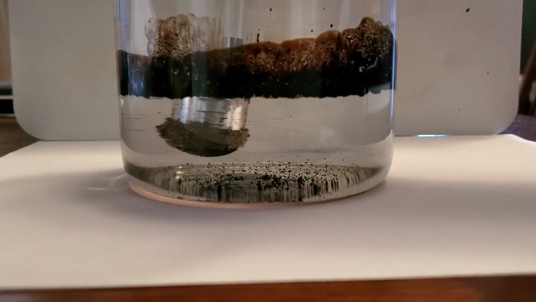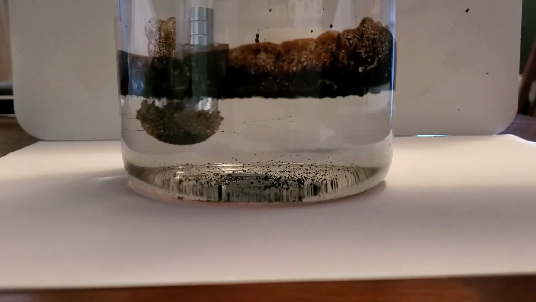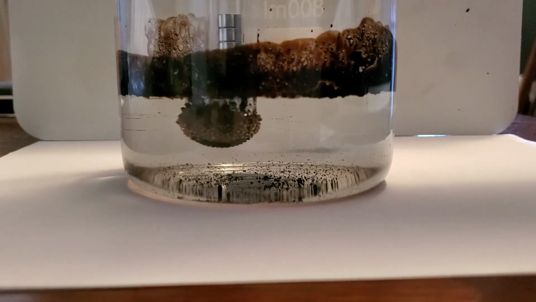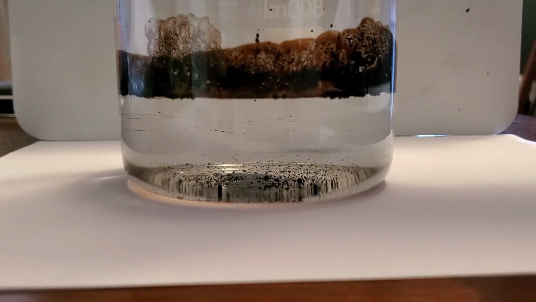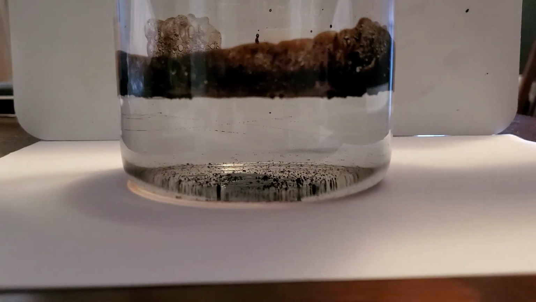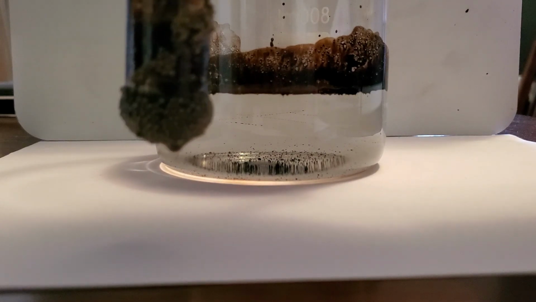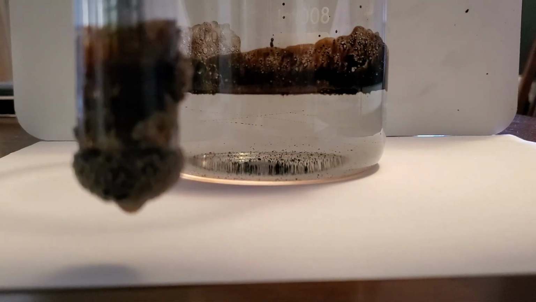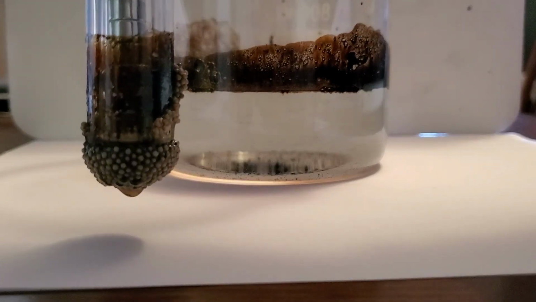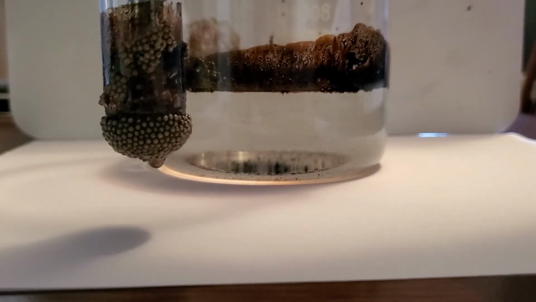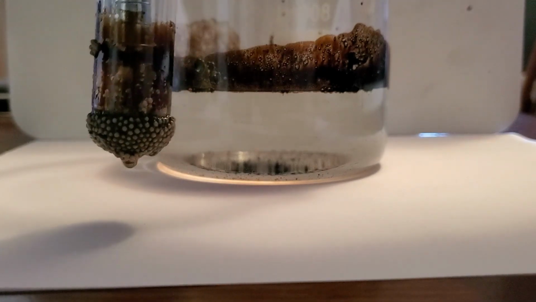You can see it's starting to collect all of that ferrofluid at the bottom. Probably used too much, but what I want to show you is actually that if you can see that, all of that foam that we had on the outside has now gotten stuck to the test tube.